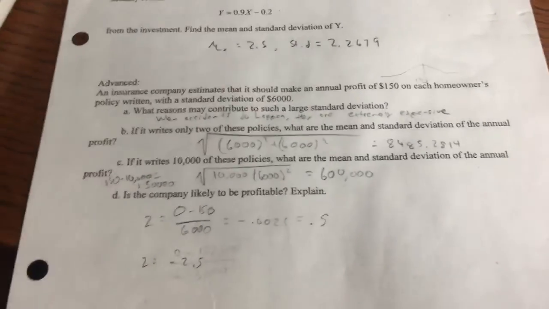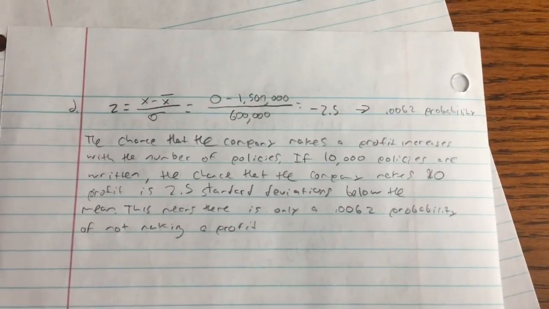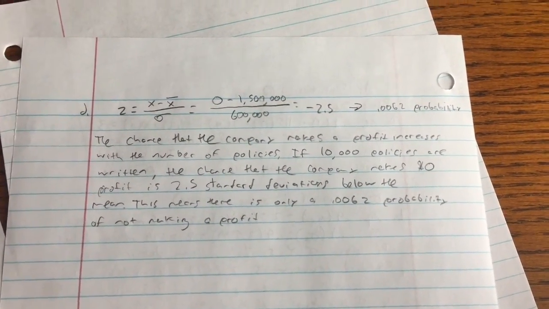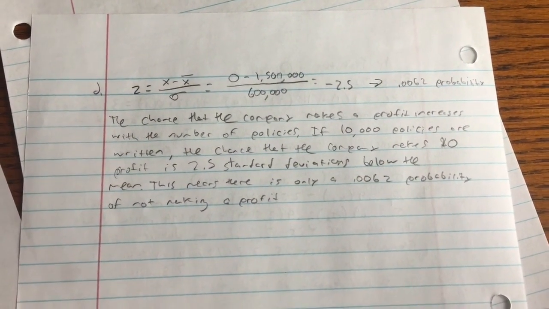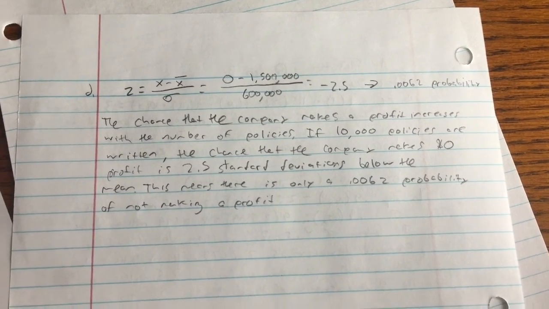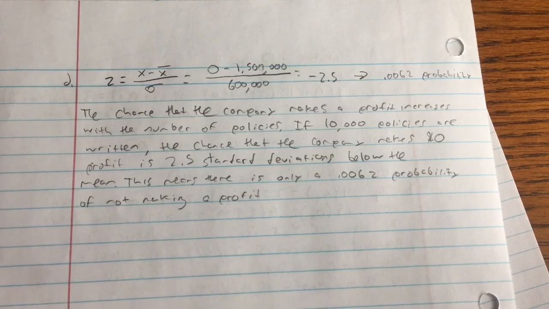Is the company likely to be profitable? In order to see this, we need to look at the Z-score. With one policy, your Z-score is going to be so low that pretty much you'll make a profit 50% of the time.